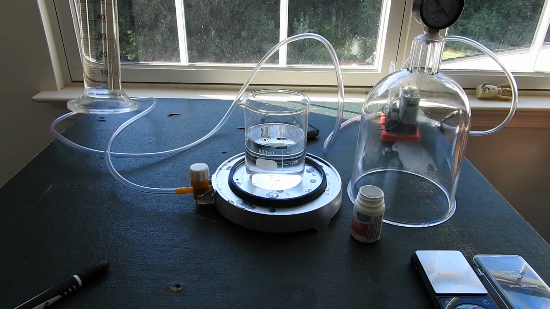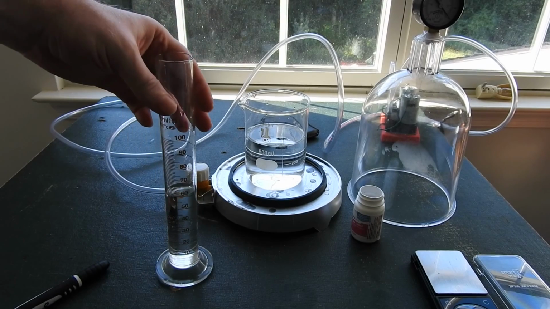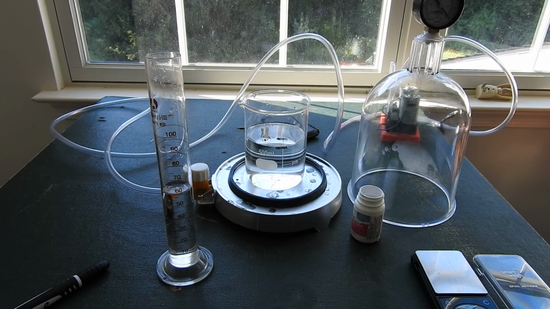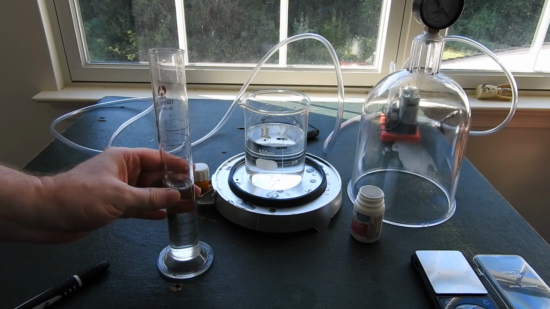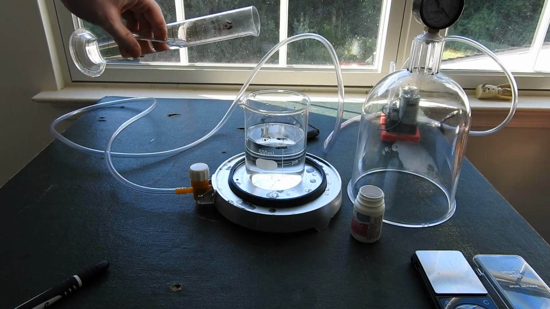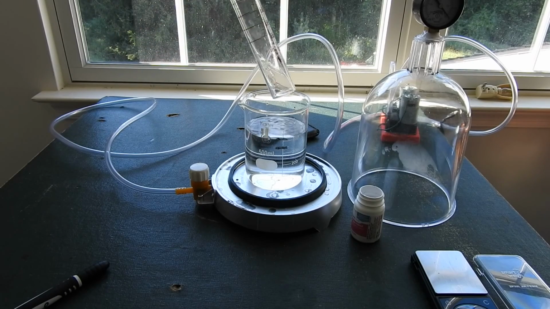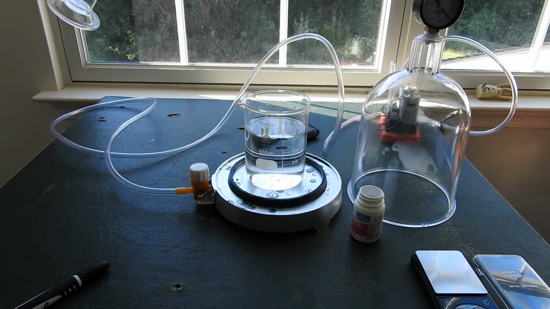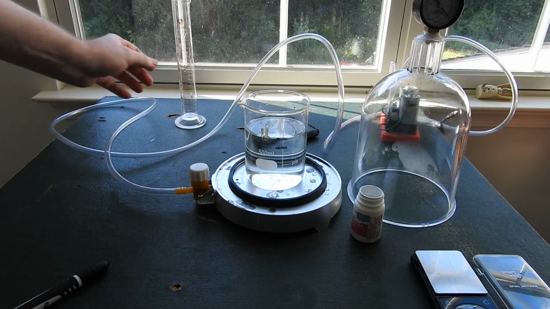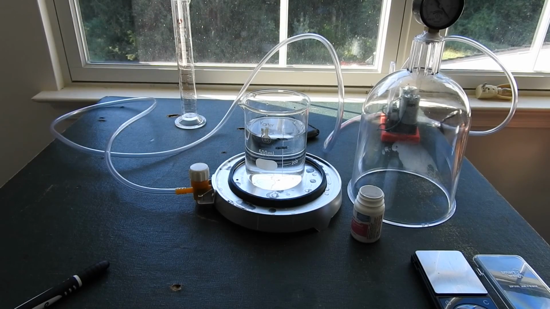I have a graduated cylinder here where I've measured out 57 milliliters of water. And let's add it to the beaker. And look at what we have. They add up.